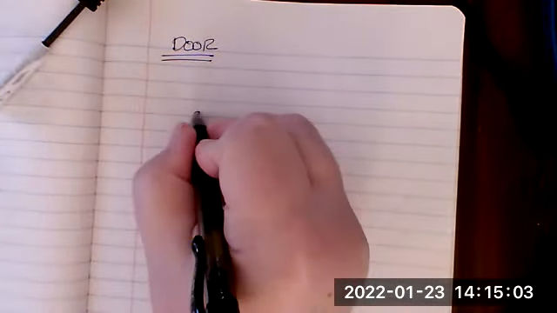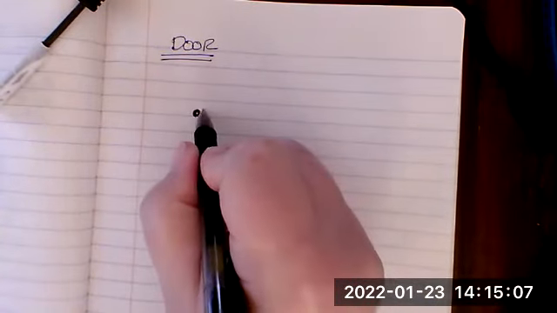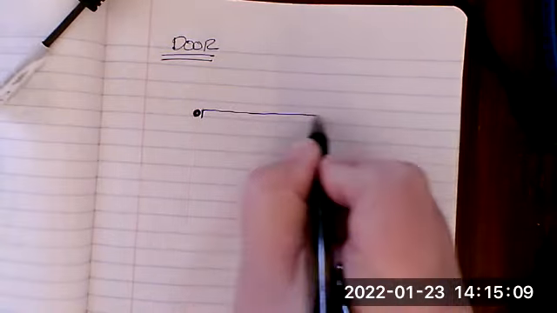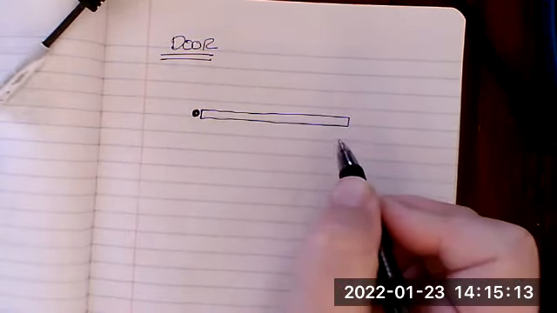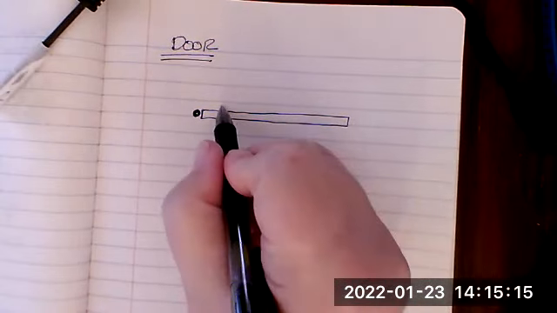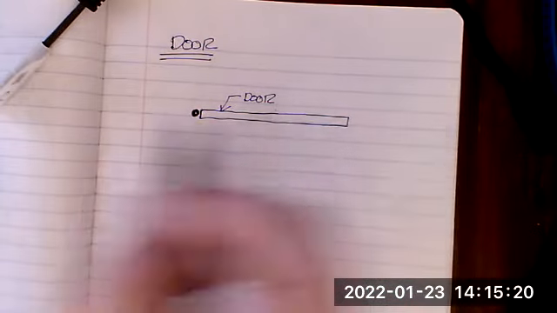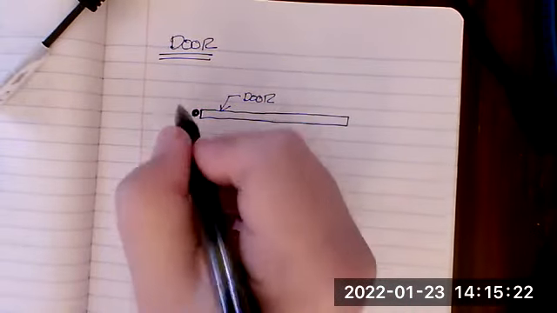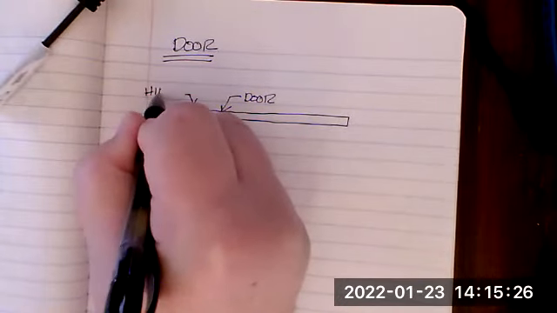So let's say this point represents my hinge, and this is my door. So we're going to label this here. This is a door. And we're going to label this as the hinge.